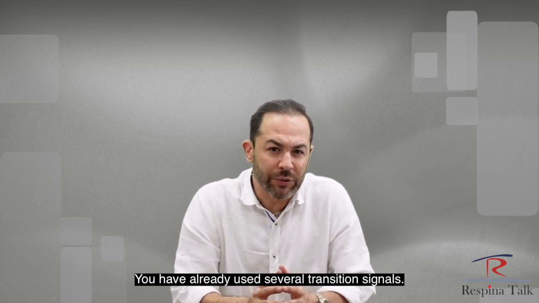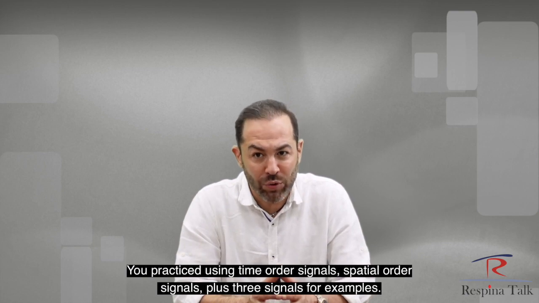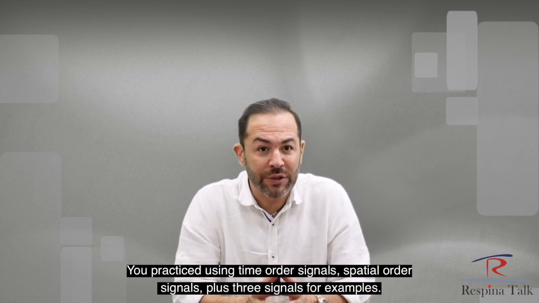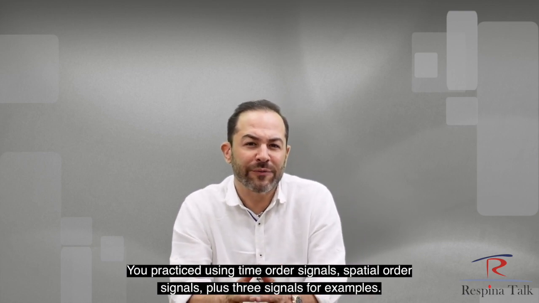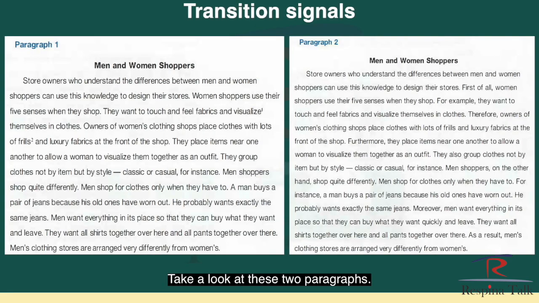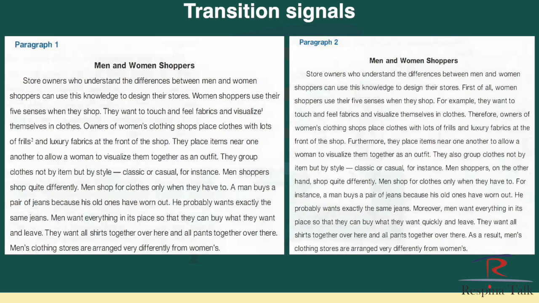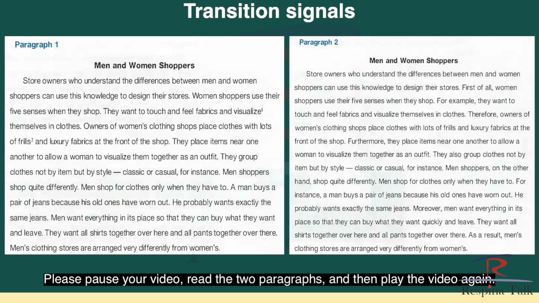You have already used several transition signals. You practiced using time order signals, spatial order signals, plus 3 signals for examples. In this unit, you will practice using others. Take a look at these 2 paragraphs. Please read both and compare them. Is paragraph 1 easier to understand or paragraph 2? Why? Please pause your video, read the 2 paragraphs, and then play the video again.